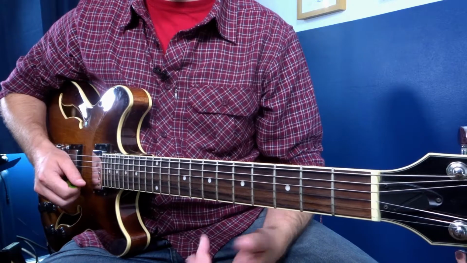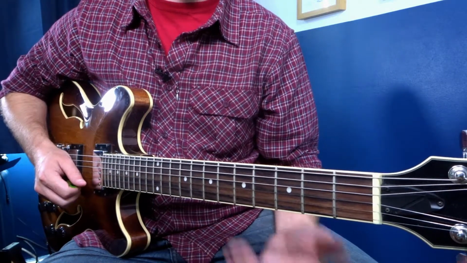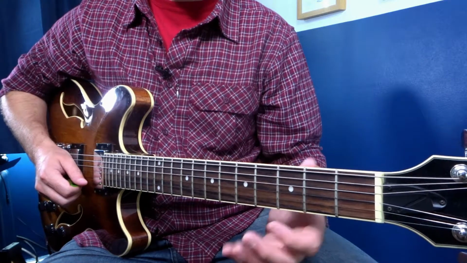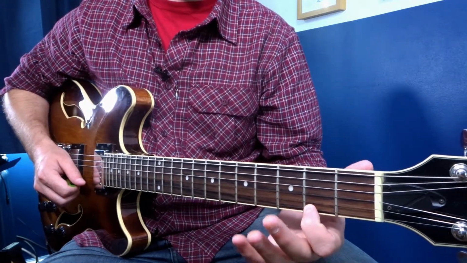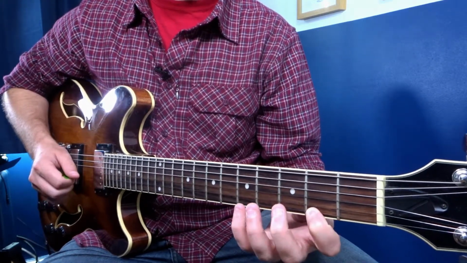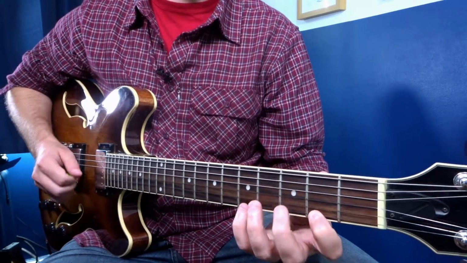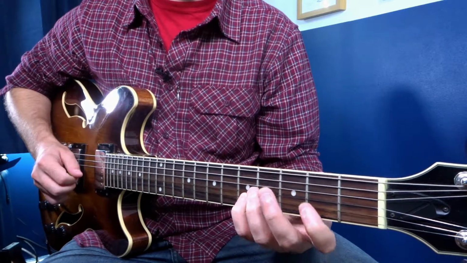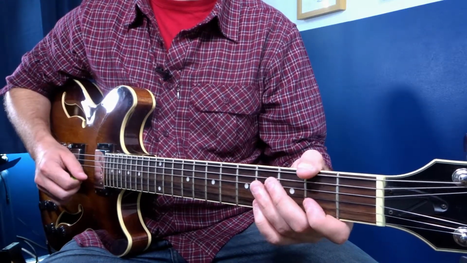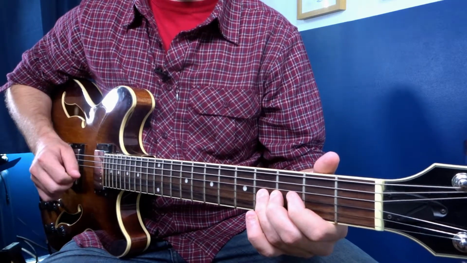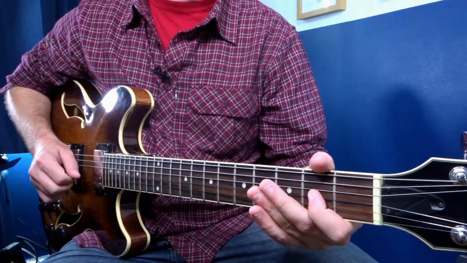Lick number 2, so this one is essentially just like a scale descending pattern, but we're going to repeat the first couple of notes. So we're going to start on the 2nd fret of the high E string, and then go to the 5th fret of the B string, and then we'll just play that again, so it's going to go. And then from there, we're just going to walk down the scale, so 2nd fret on the B, to the 4th fret on the G, to the 2nd fret on the G. So we've got.